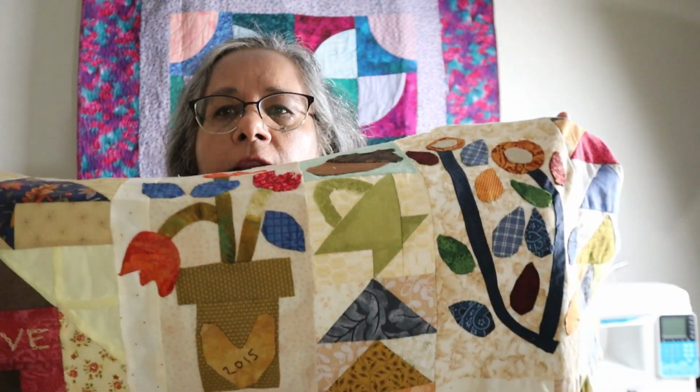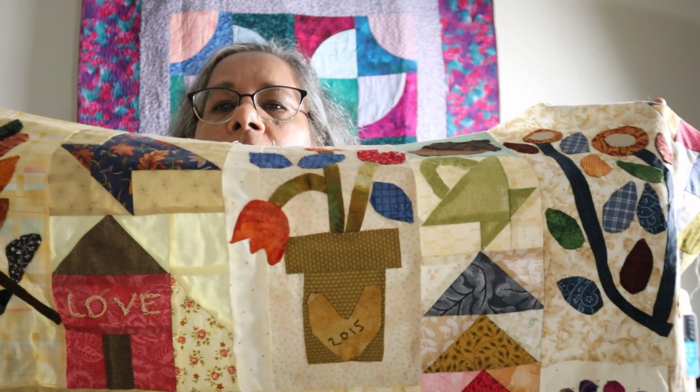So today I guess I just need to get started on the applique for the top border. All of the applique on this is hand stitch, it's needle turn, and so I'll be doing a needle turn applique also for the title.